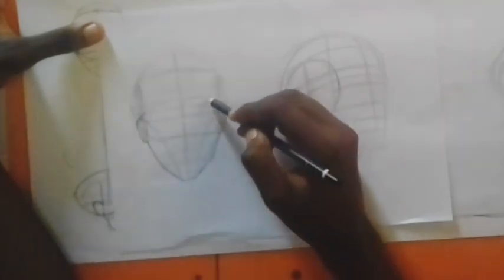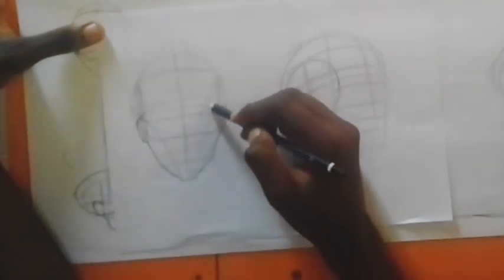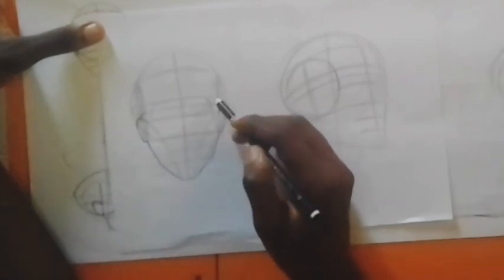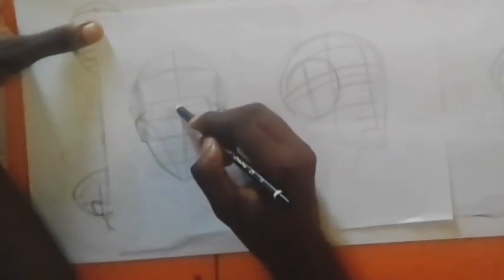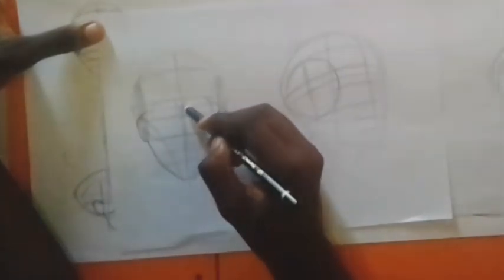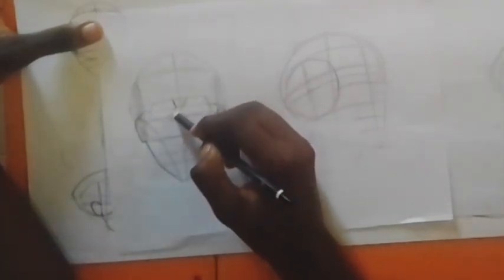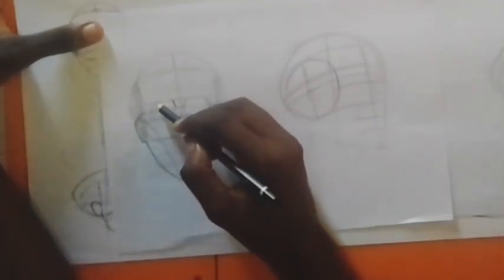And now our eye socket. Remember, the eye socket is like cutting into the face. The keystone from the top of the eye socket to the center line of the eye. And our nose.